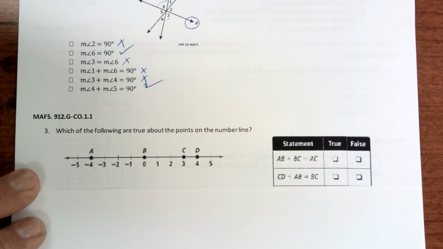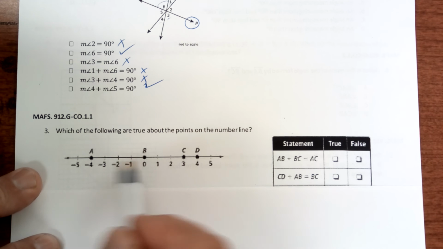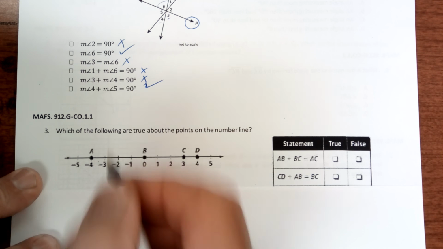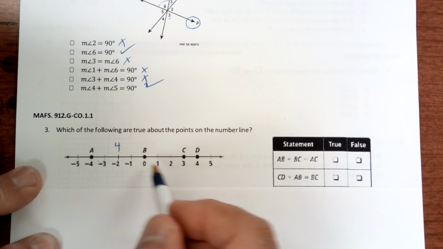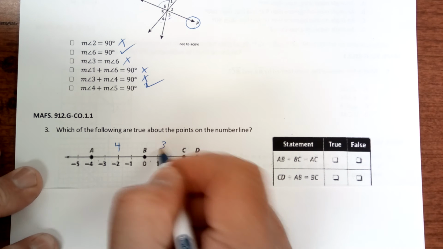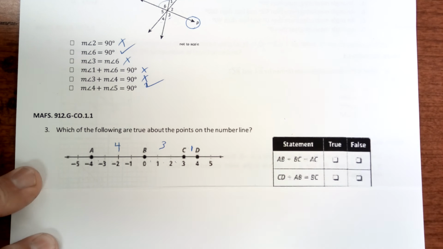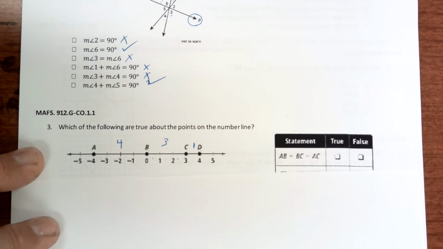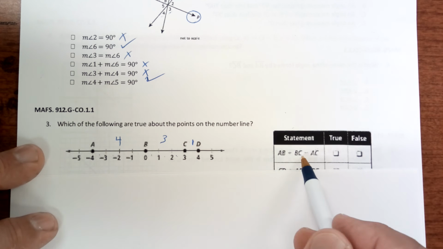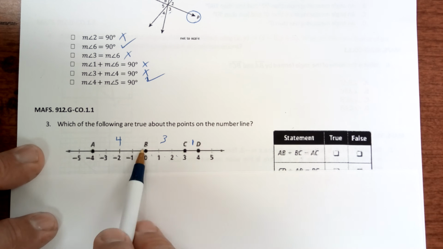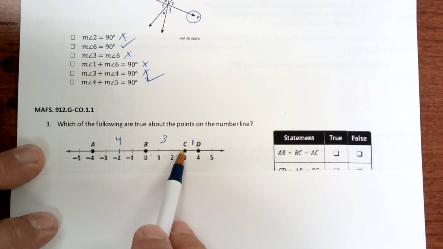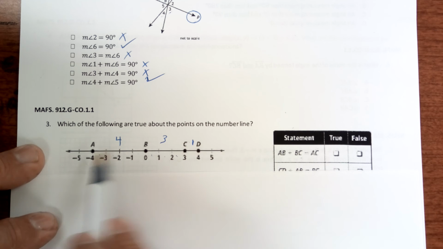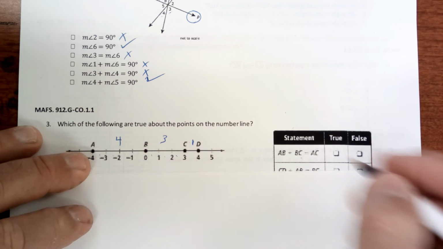Which of the following is true? Well, what I would do first is add up my distances. This one is 4, this one is 3, and this one is 1. One space. So let's see which ones are true. AB plus BC is 7, and AC is 7. So yeah, that's segment addition. I'm going to say true on that.